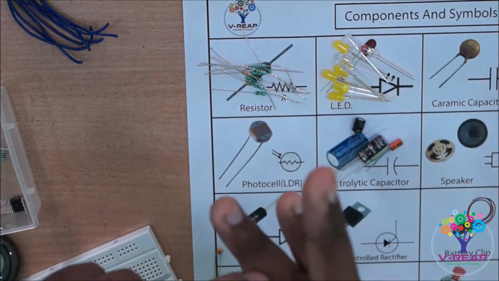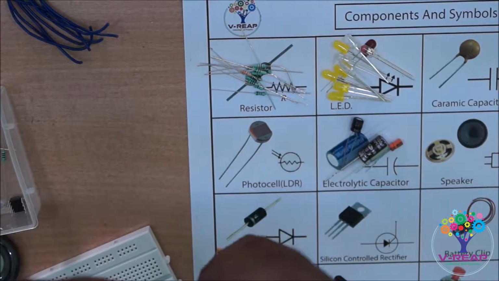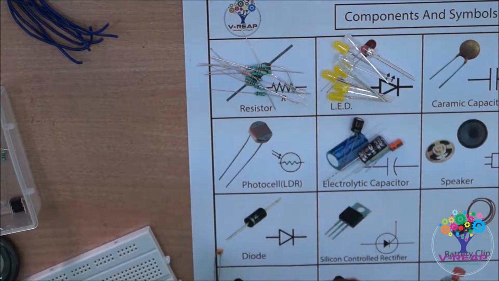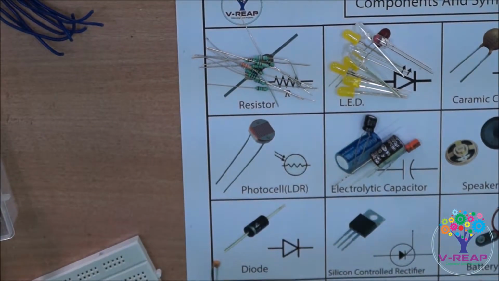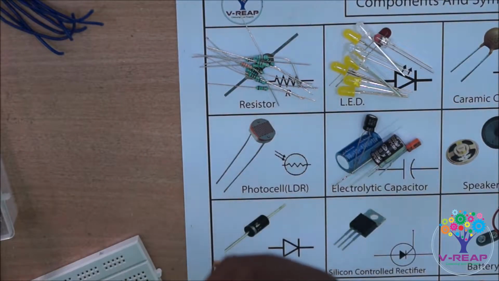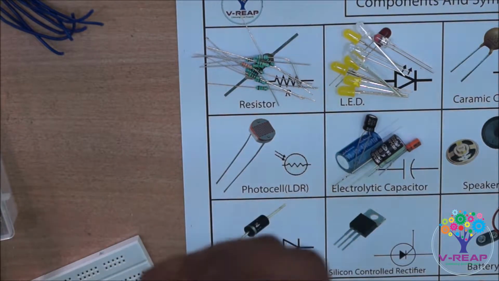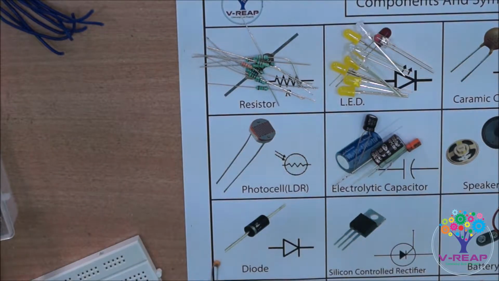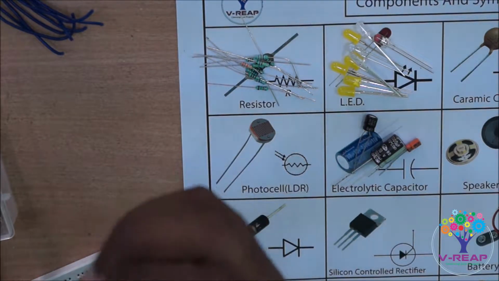Next, coming to the ceramic capacitors. The ceramic capacitors have a grayish orange color. They have 2 terminals sticking out of them and they are circular in shape. Now we'll learn about what a capacitor is and why it is used. A capacitor is an energy storing component.